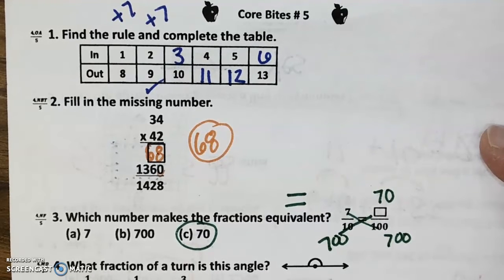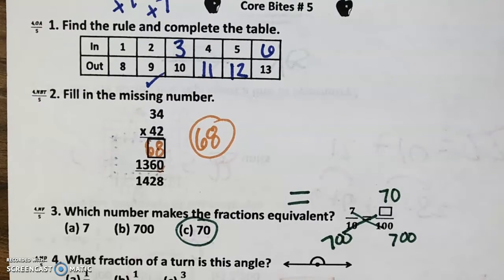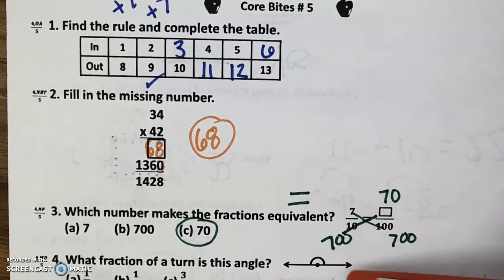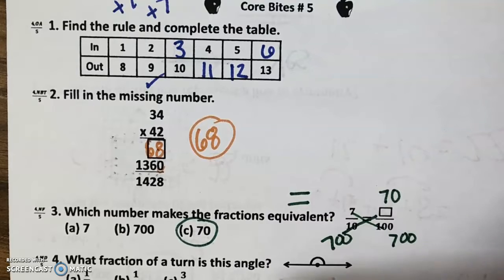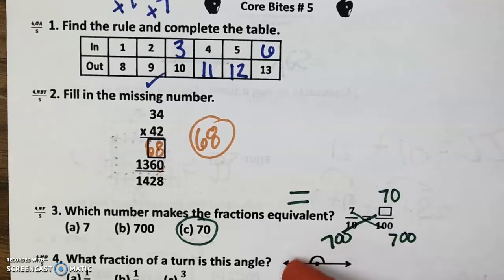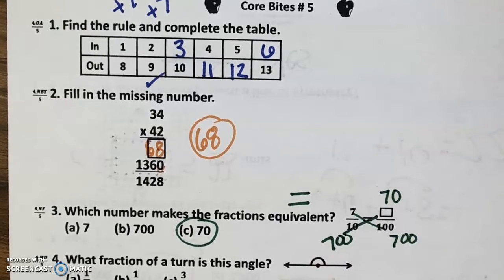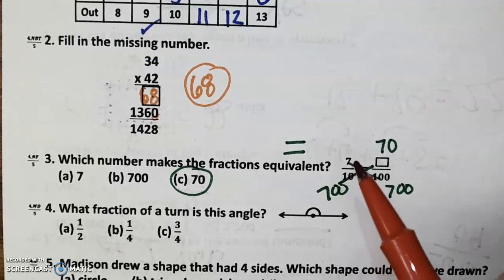Okay? Then for the next one, for what fraction of a turn is this angle? Okay? And as you can see, you're going all the way from here all the way to the opposite side, but you didn't go all the way around. So this is what we would call a 180. A 360 would be all the way around 360 degrees. So for this one, you would say it would be 1/2.